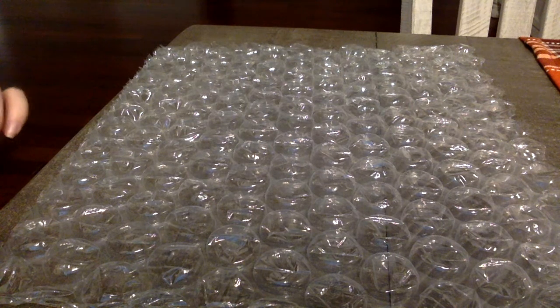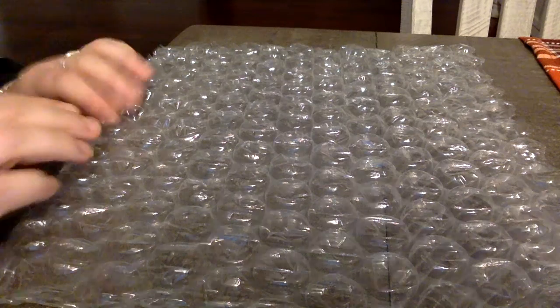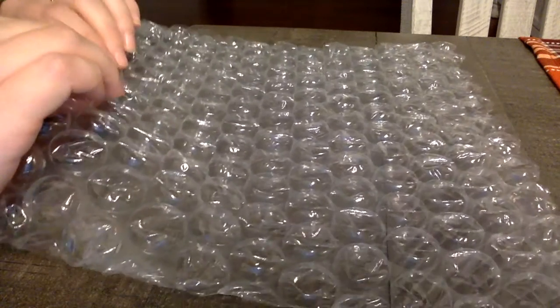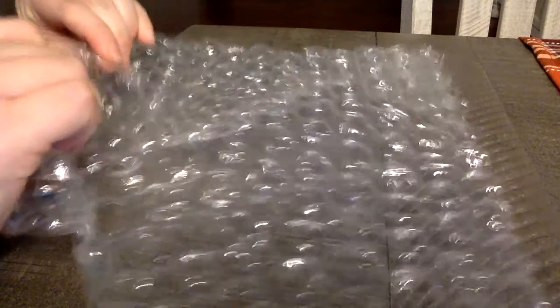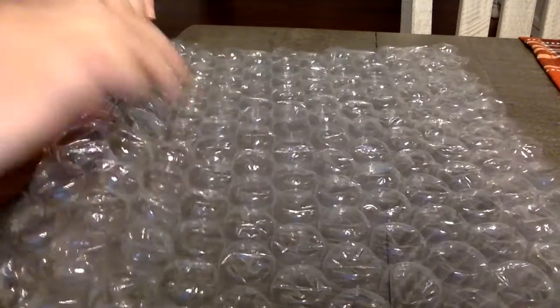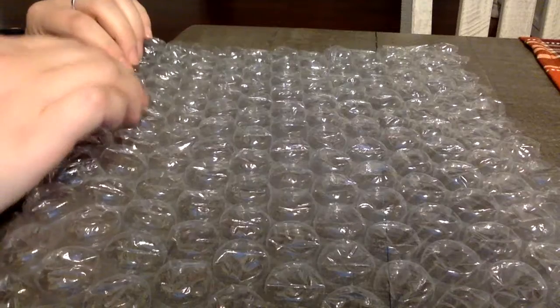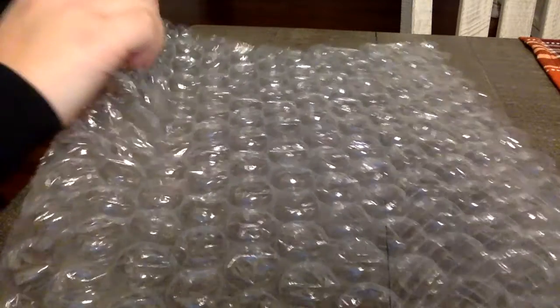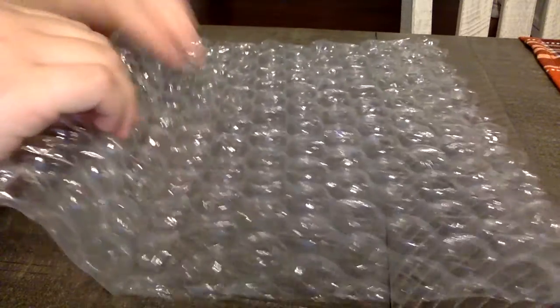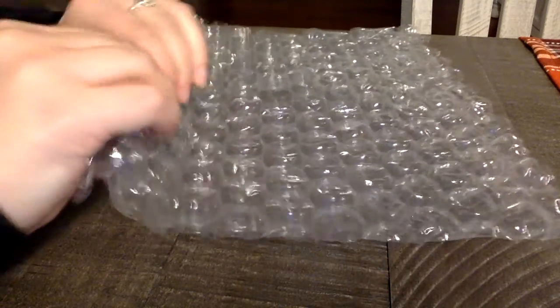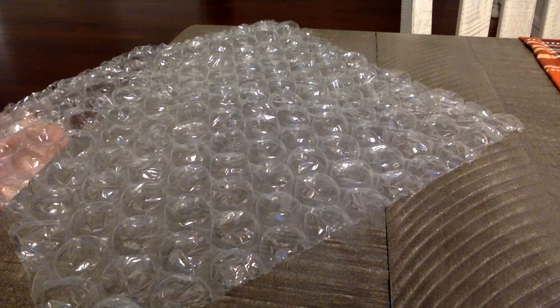For our next test here, we have some bubble wrap, and I am going to pop our bubble wrap. You are going to write down your observations for what you hear and what you see. Is it a physical or a chemical change?